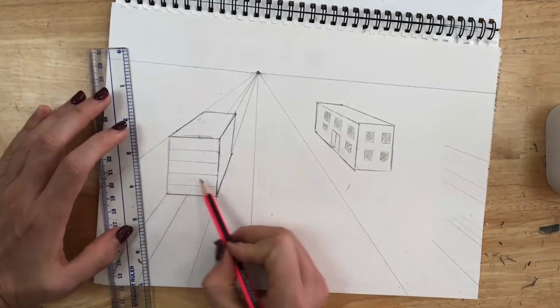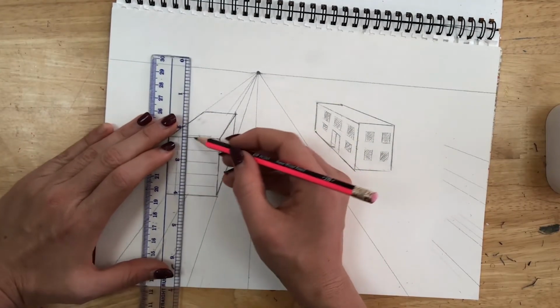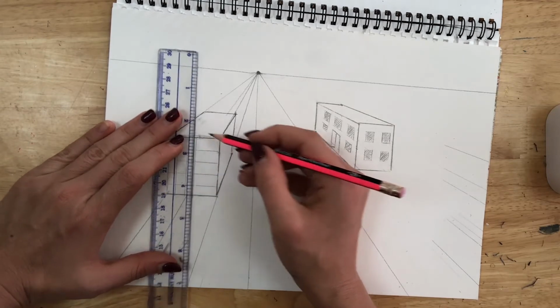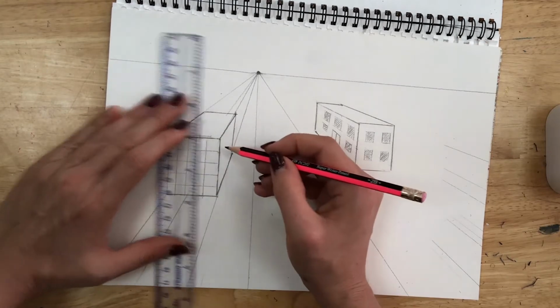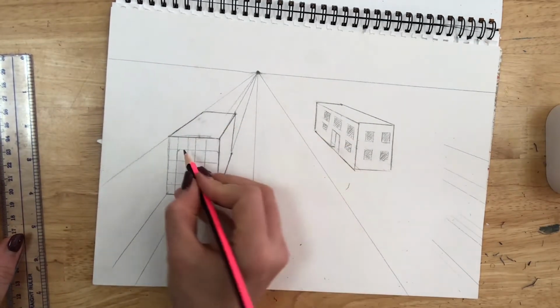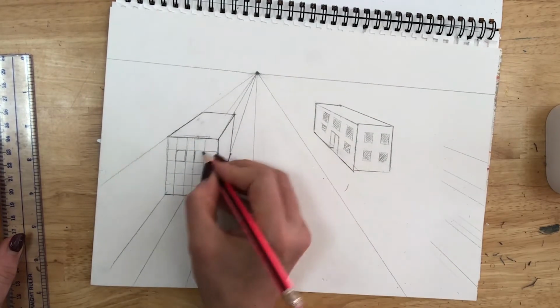And then parallel lines to the two sides to mark where the edges of those windows will be. And again, I can use value to show where the windows are and mark them in.